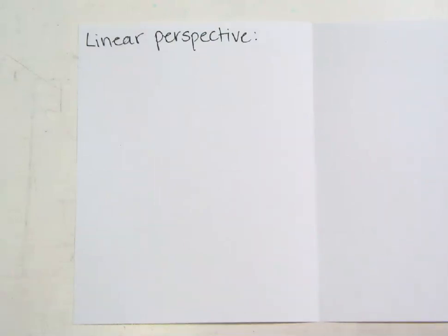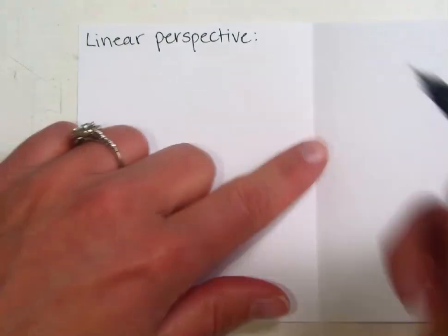Linear perspective. What does linear mean? Having to do with lines, okay? So linear perspective is when you use lines to create that illusion of space, okay?